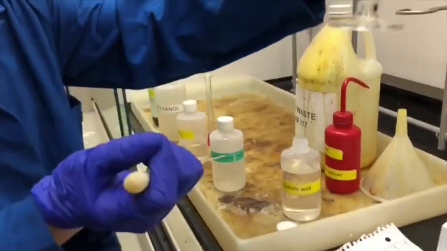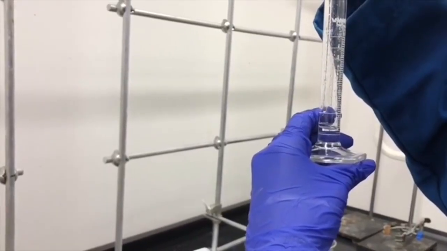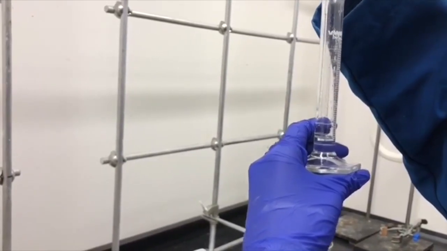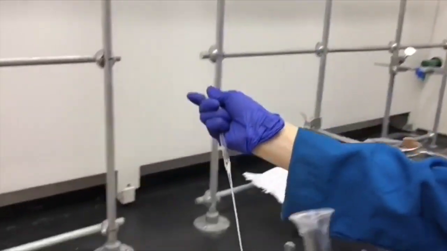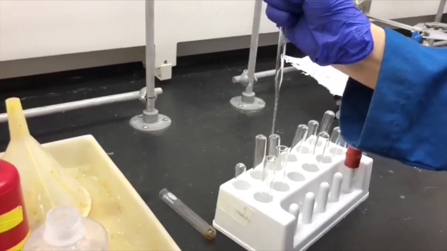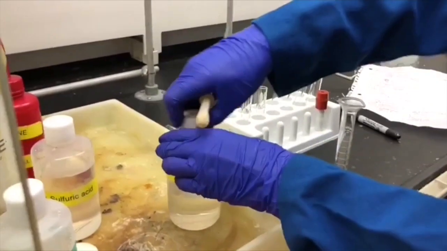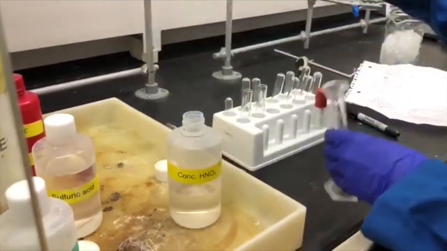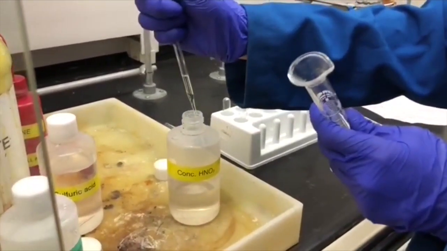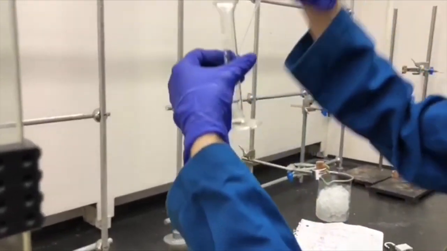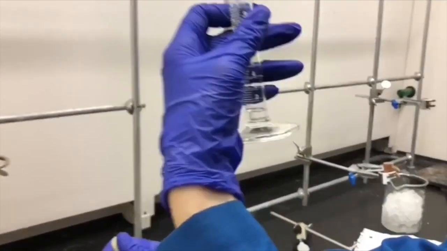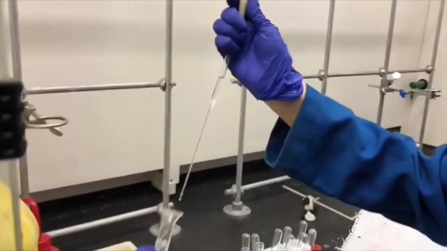First thing we're doing is measuring out 0.5 mL of nitric acid. So that's what I'm doing right here, and we're going to pipette it into a test tube. Then we're going to pipette out 0.6 mL of sulfuric acid. So I'm measuring that, and we're going to pipette it into a test tube as well.